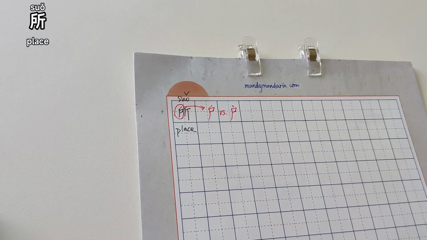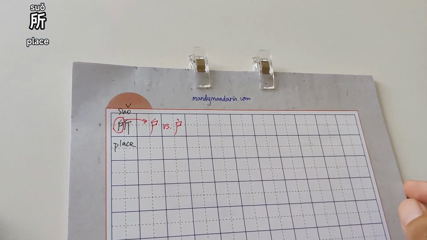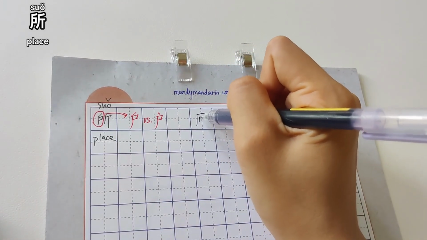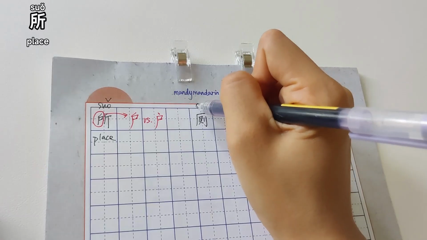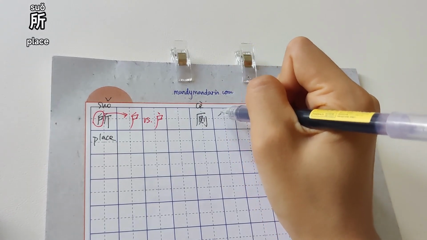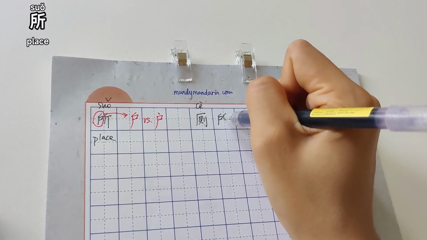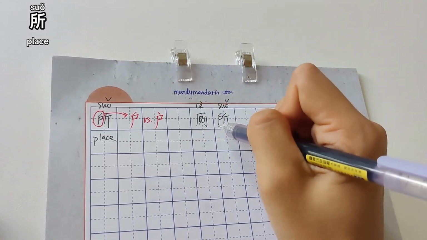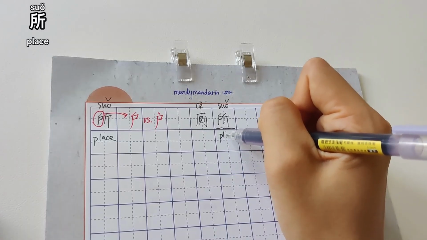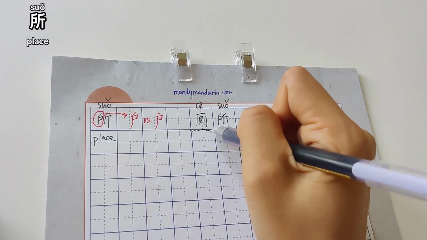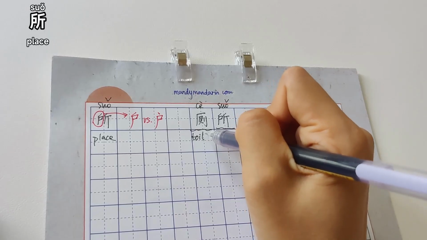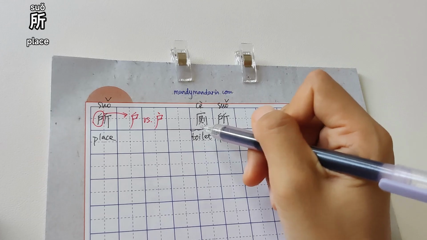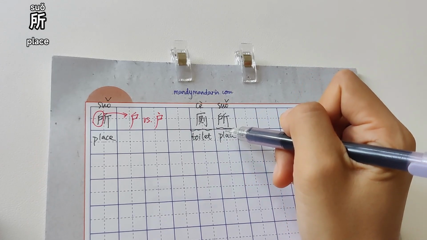Like we just mentioned a few minutes ago, we say 厕所. So the 所 means place, technically. And the 厕 is the toilet. So the literal meaning of 厕所 is the toilet place.